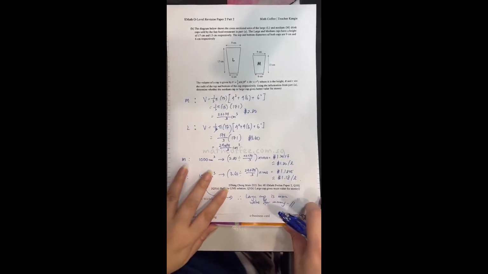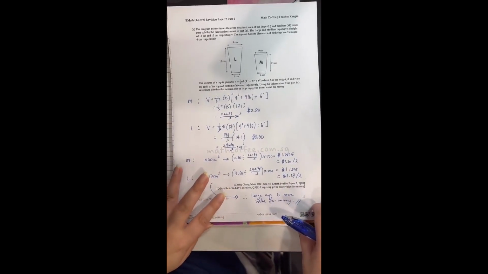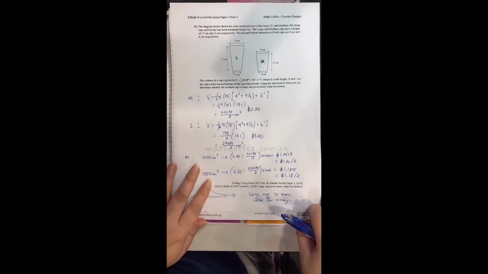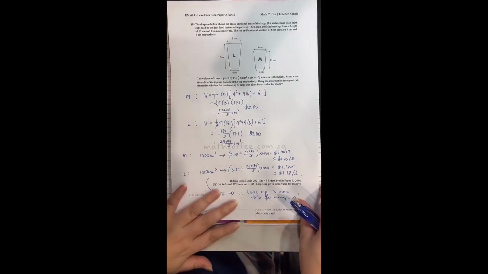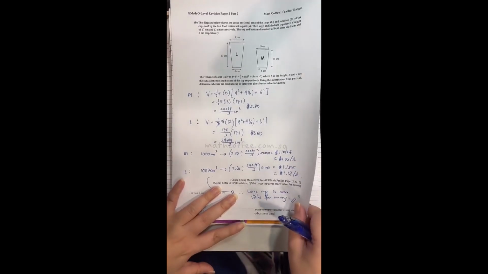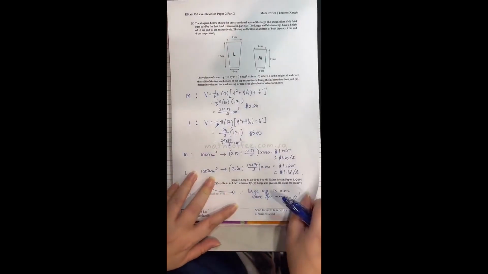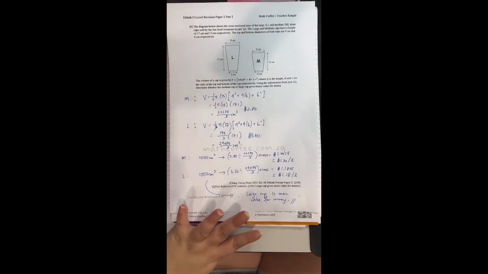So this is how you do this question. No need to think so far, just substitute in. So this is how you calculate for this question. Good, I hope you all learned something today.